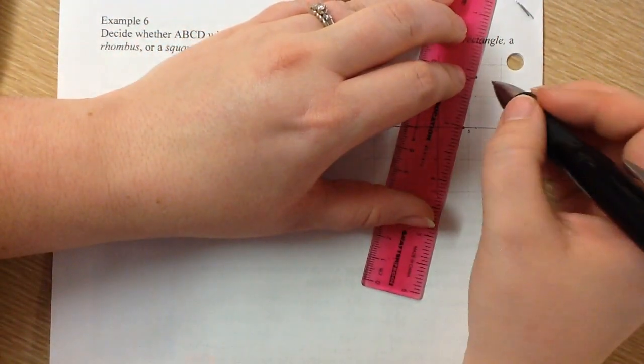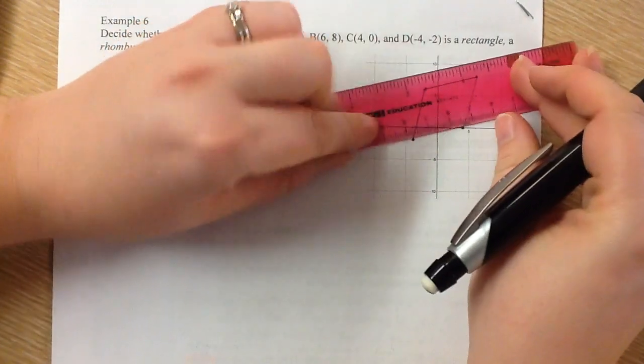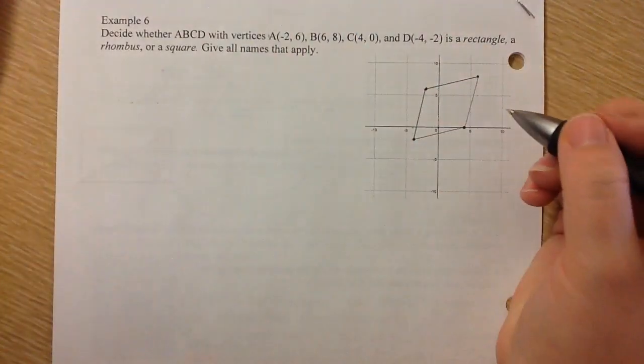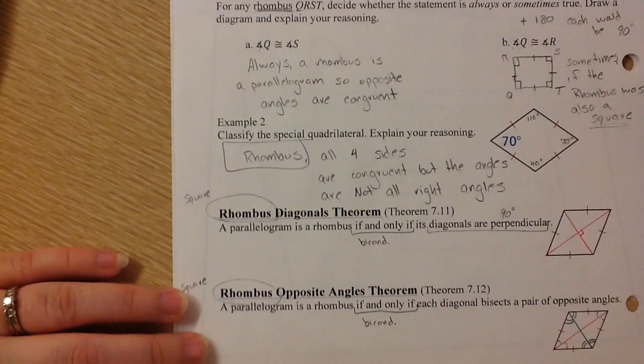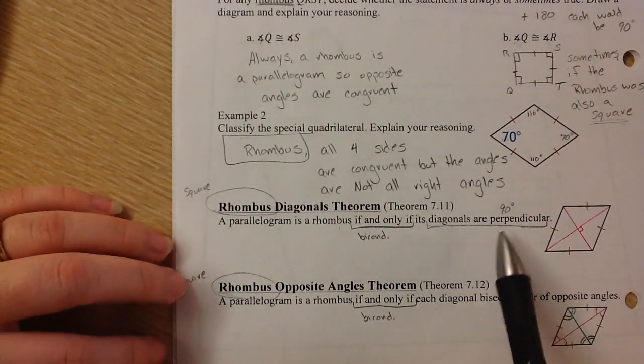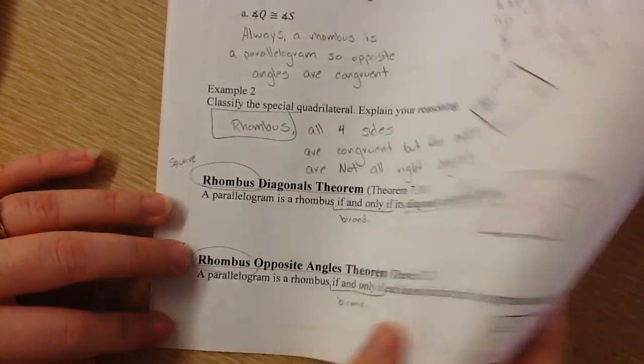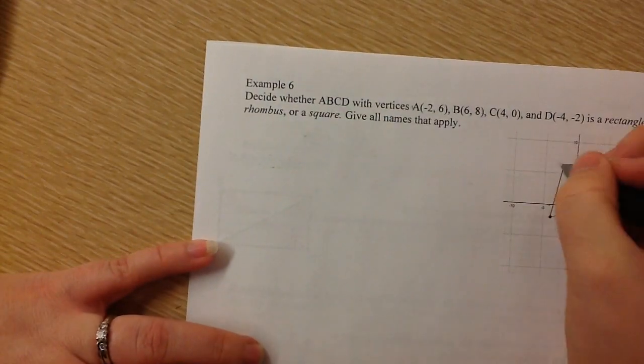First, let's determine whether it's a rhombus or not. If it's a rhombus, then we know the diagonals are perpendicular. The angles bisect each other. We need 4 congruent sides. So let's go ahead and check some congruent sides.